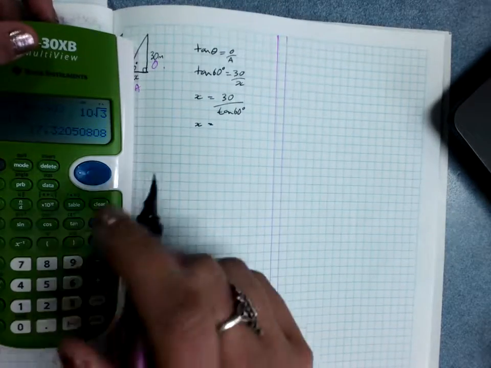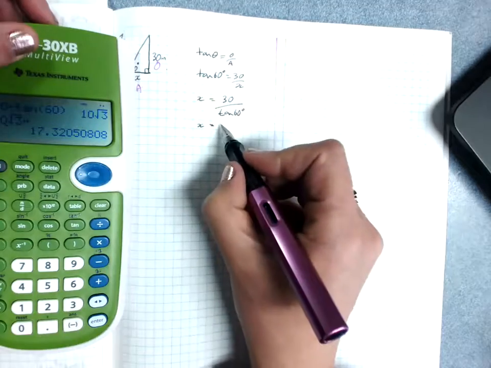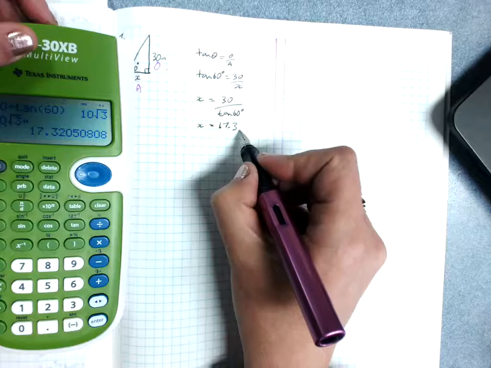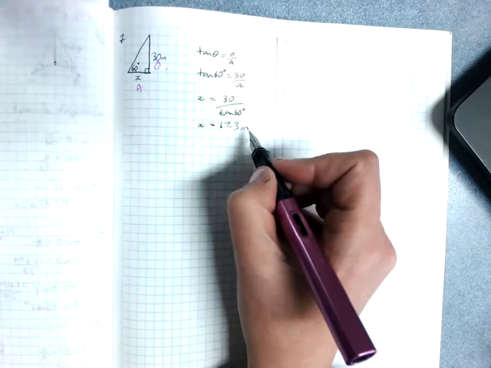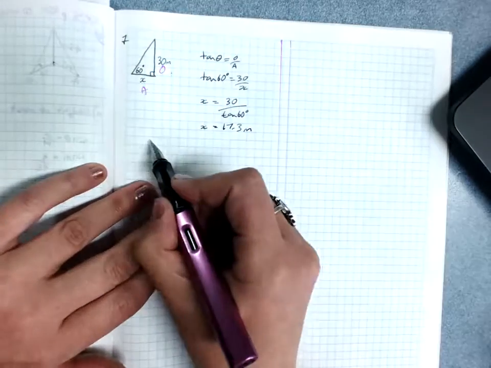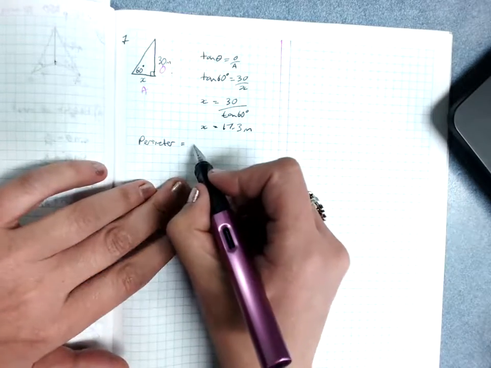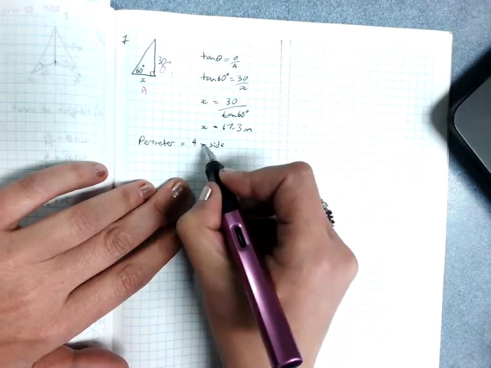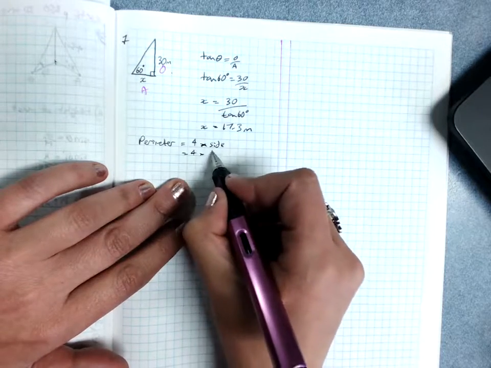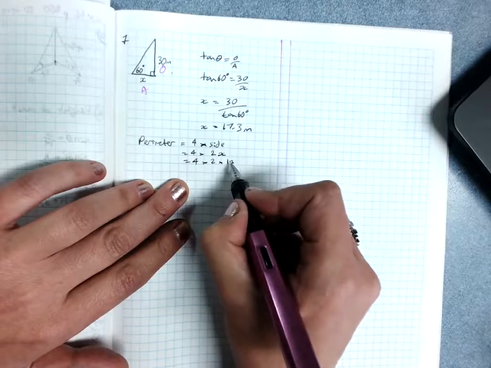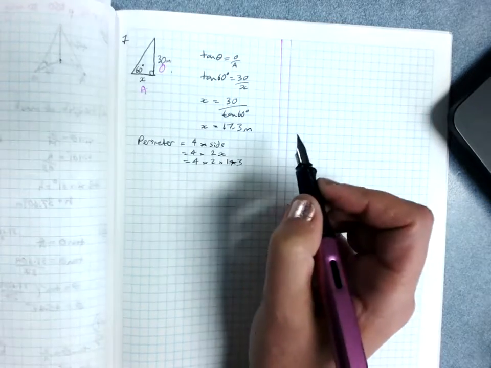Exact values, but we have been asked for 1 decimal place. We're in meters, and the perimeter is 4 times the side, which is 4 times 2x, which is 4 times 2 times 17.3.